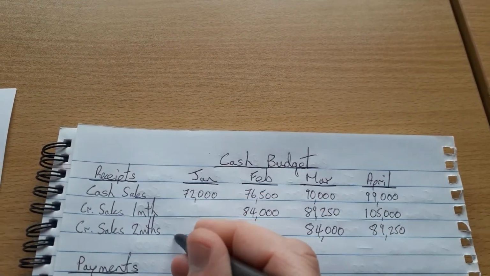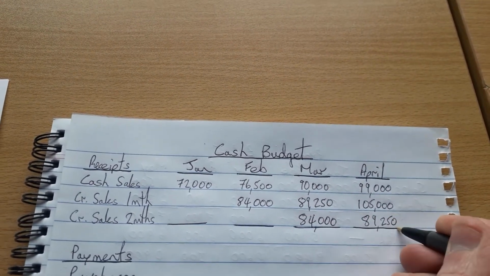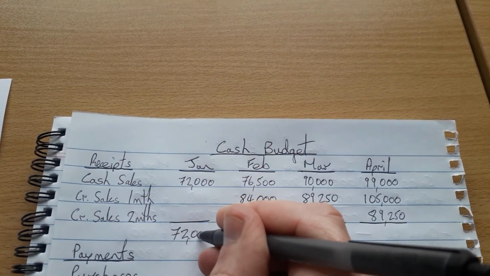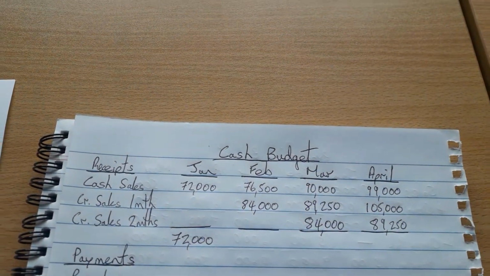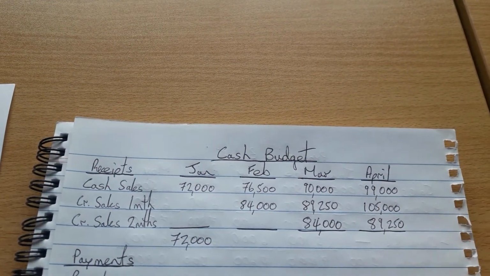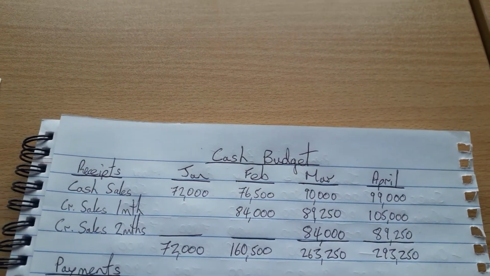So what we do then is we total up each of these columns to get the total amount of cash that we're going to bring in for each of those months. This is going to be 72,000. And I'll pause to add up the rest of them. So we're just going to add these two together, add those three together, add those three together. Okay, so that's it. Those are your totals.